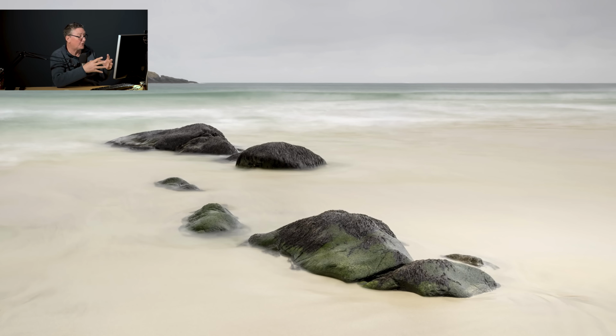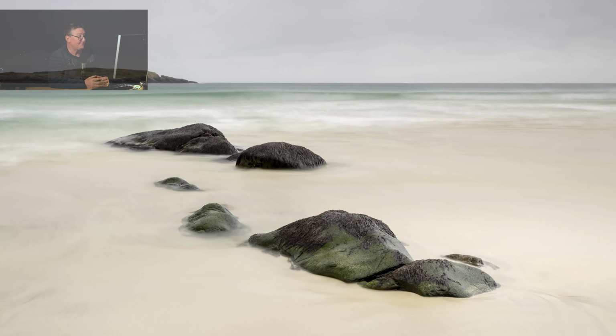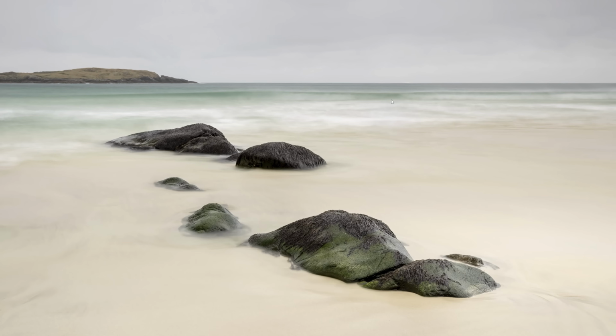So just a couple more images to look at. This was a really minimalistic feel, 5-second exposure just to add a bit of movement and a bit of softness in that water. And what we've got here is foreground interest leading up to the background interest. So again, you can see exactly how I've composed this image. Bottom right, top left, rule of thirds.